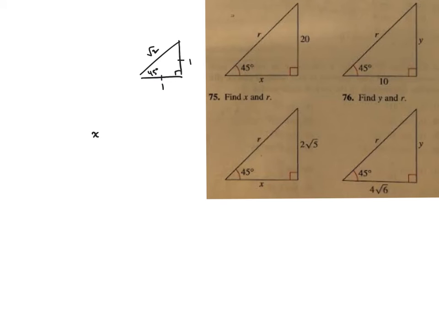So I'm going to take x and 2 root 5 and r, and corresponding these sides together, I would have x corresponding to 1, as 2 root 5 corresponds to 1, as r corresponds to root 2. Now if you just look at the triangle in general and you know that these sides are congruent, you'll know that x equals 2 root 5.